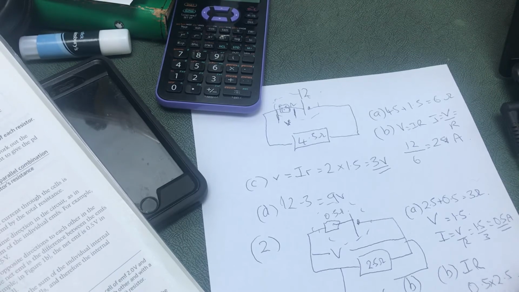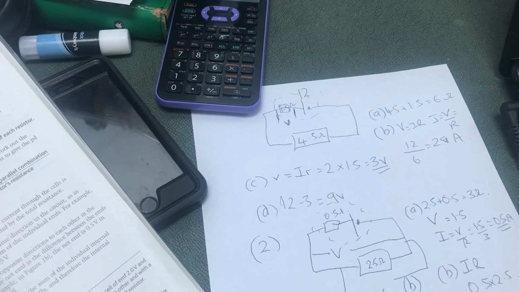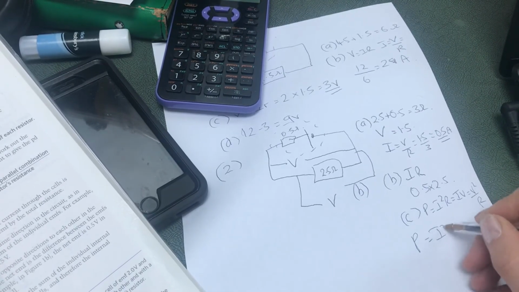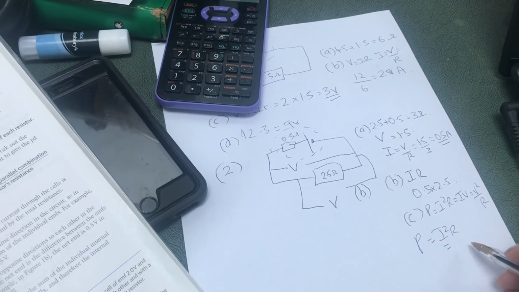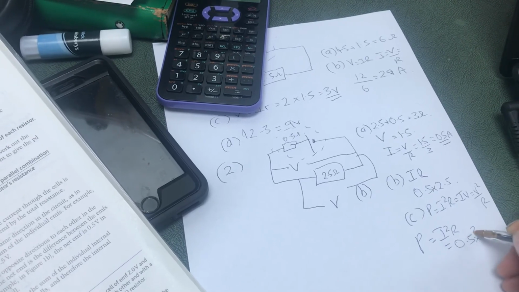And then C is the power delivered by the 2.5 ohm resistor. So for power, you can use either I squared R, IV, or V squared over R, whichever is most useful. And we want to find it on the 2.5 ohm resistor. We know the current, so I'm going to use power is I squared R, which is going to be, where's the current again? 0.5 squared times 2.5.